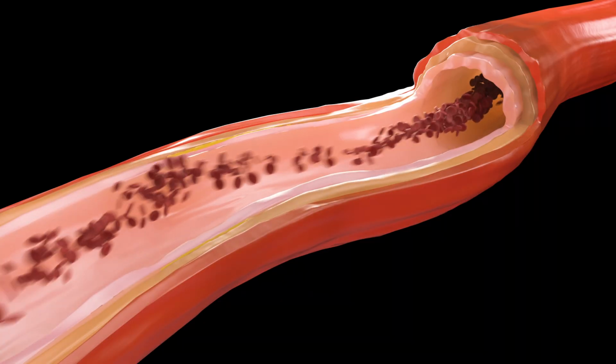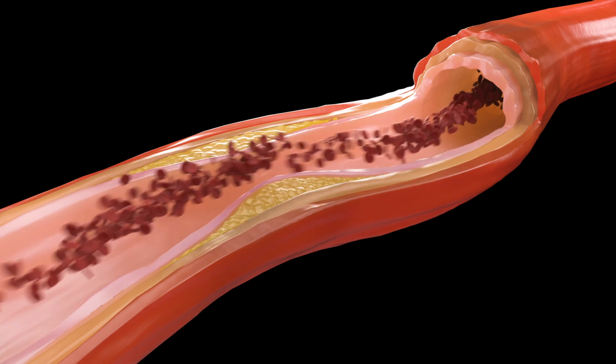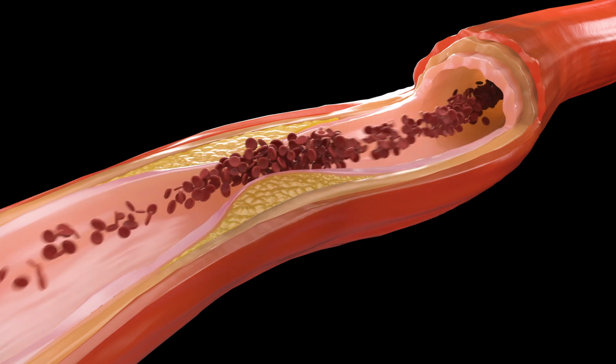Let's get started. Coronary artery disease occurs when the arteries that supply blood to the heart become narrowed or blocked due to the buildup of fatty deposits called plaque. These deposits are made up of cholesterol, calcium, and other substances that accumulate on the walls of the coronary arteries. Over time, this process, known as atherosclerosis, reduces blood flow to the heart muscle, depriving it of oxygen and nutrients it needs to function properly.